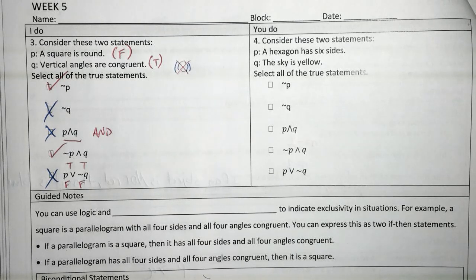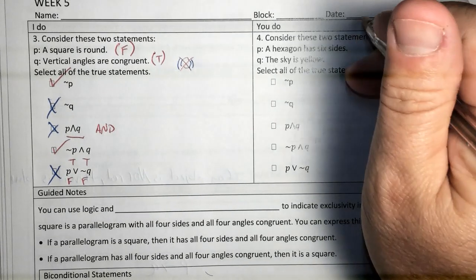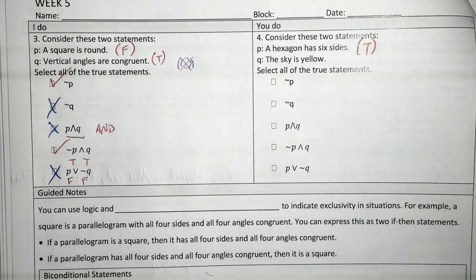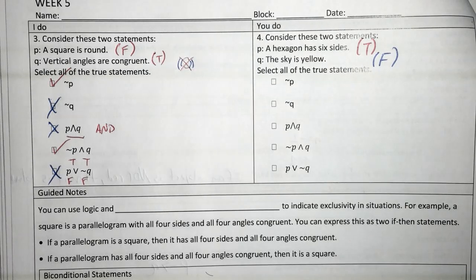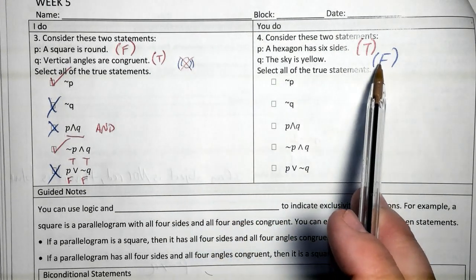All right, number 4, consider these two statements. P: a hexagon has 6 sides. And the Q statement is the sky is yellow. Well, a hexagon does indeed have 6 sides, so that's true. I don't know where you guys live, but where I live, the sky is definitely not yellow. So, our P is true, our Q is false.